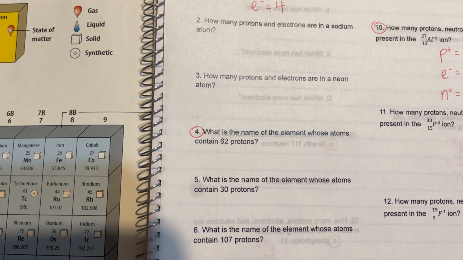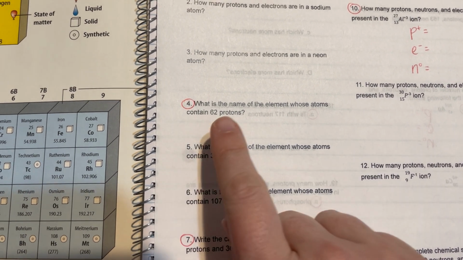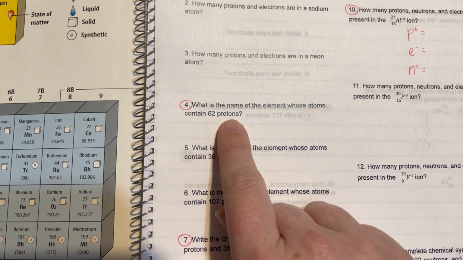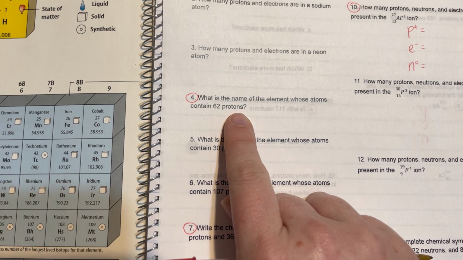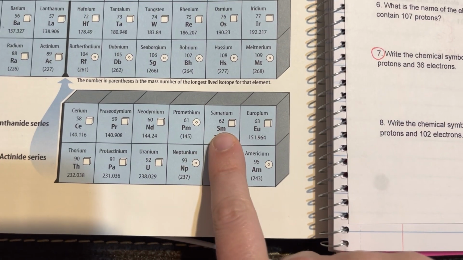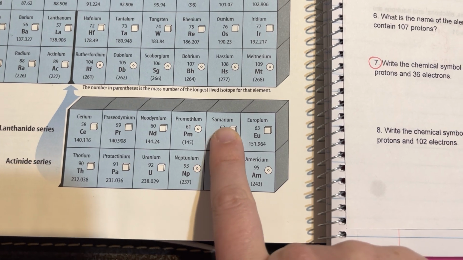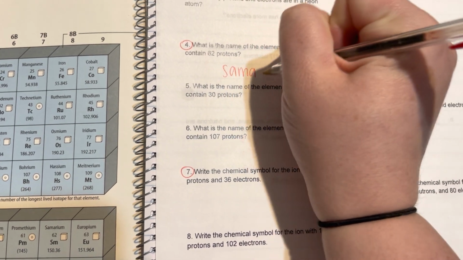Number 4 says, what is the name of the element whose atom contains 62 protons? Again, the number of protons is the atomic number. So I'm going to look on the periodic table to find 62 as the atomic number, and that is the name of the element that I'm looking for. So samarium is the answer to number 4.